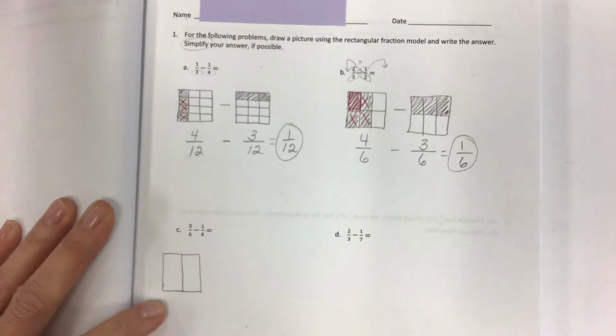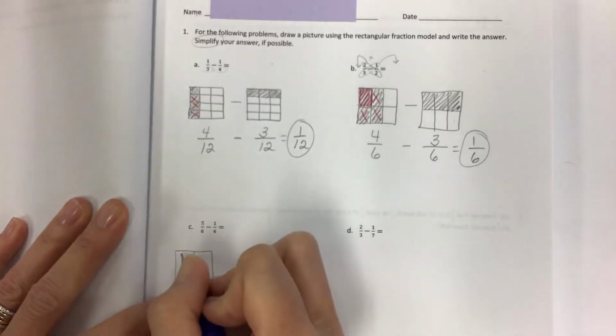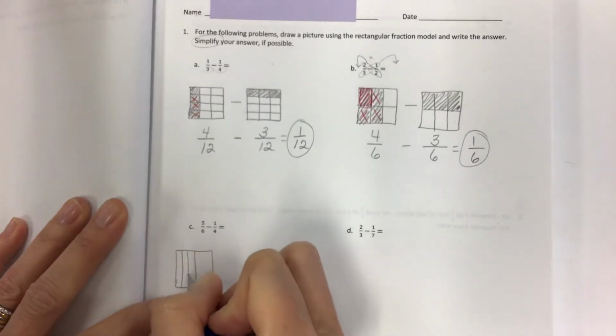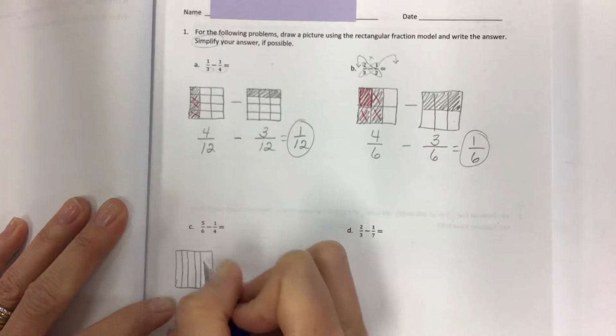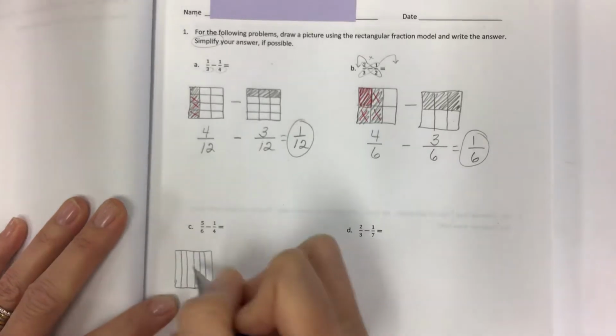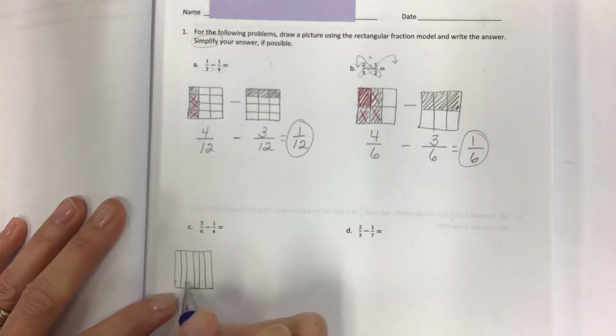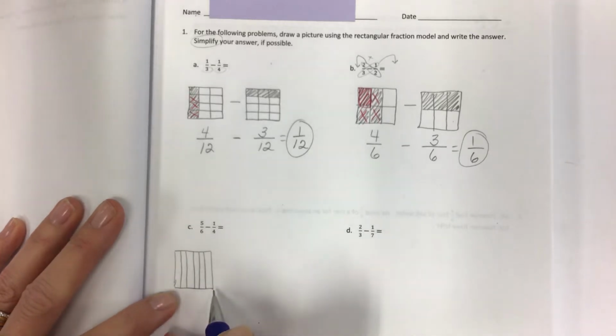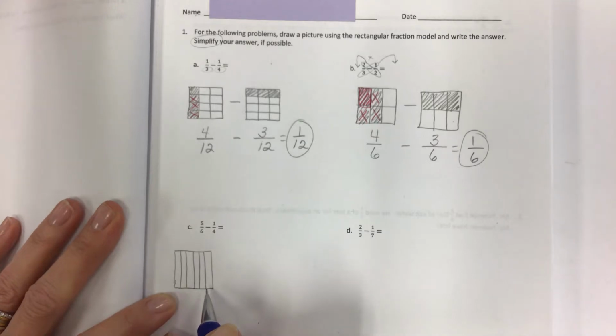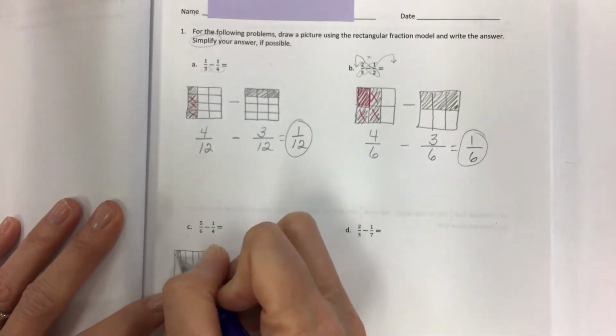5/6. Okay, out of 6ths, I'm going to start with thirds on the left and thirds on the right. So if you cut it in half, make 3 here and 3 here, because 3 plus 3 is 6. Okay, so help yourself along as much as possible. And I need to shade 5 of them.